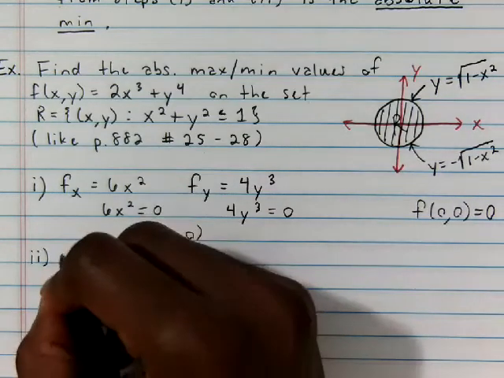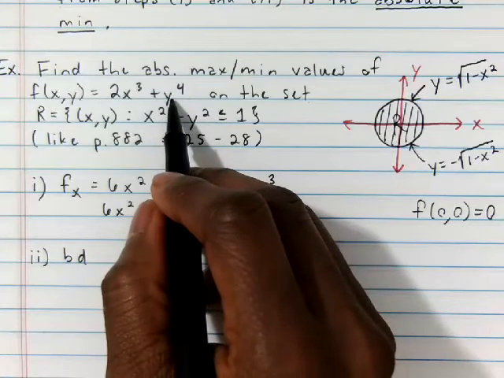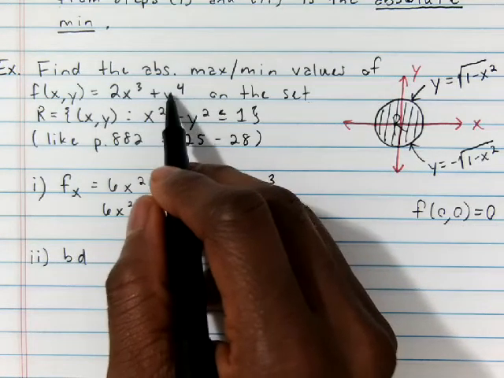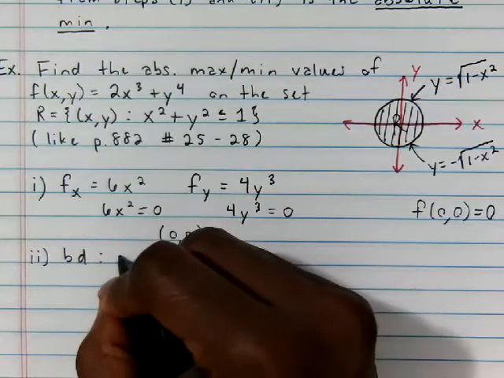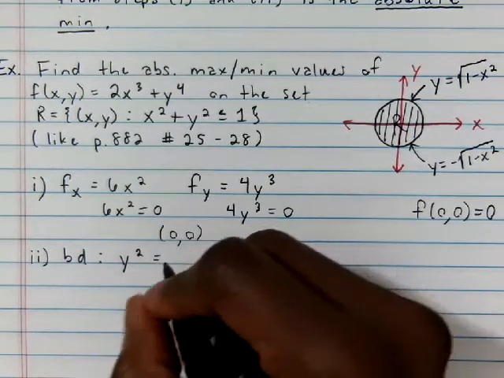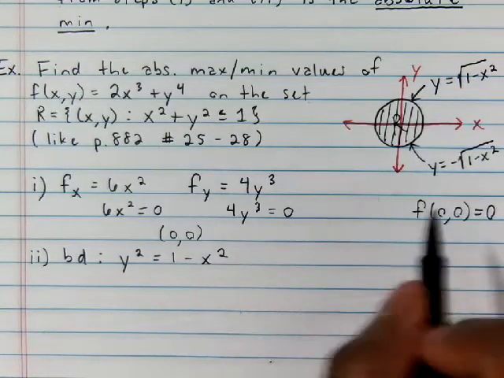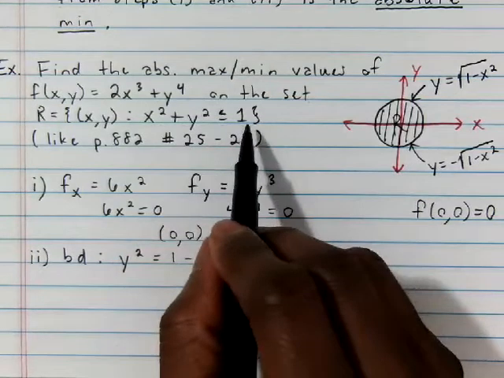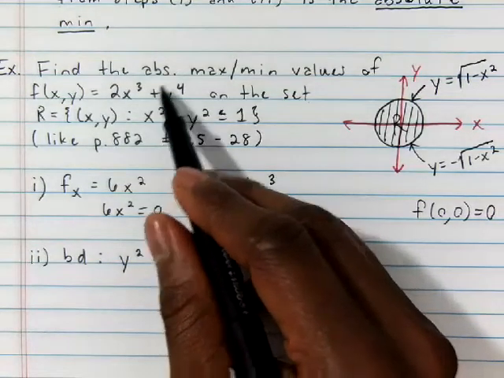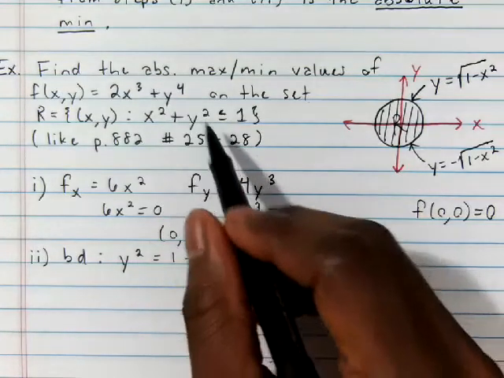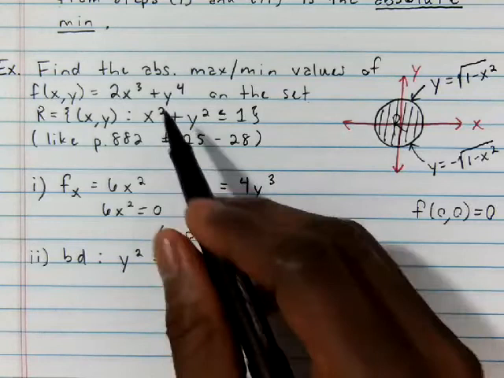But for our boundary, we can handle it in one swoop just because y is being raised to the fourth power. So our boundary is just going to be y squared equals 1 minus x squared. Now, why didn't I leave it as x squared plus y squared equals 1? Because I want to be able to substitute into here, and I see that this has a y squared in it. So I will solve the boundary equation for y squared, and now I'm just going to put that in there.